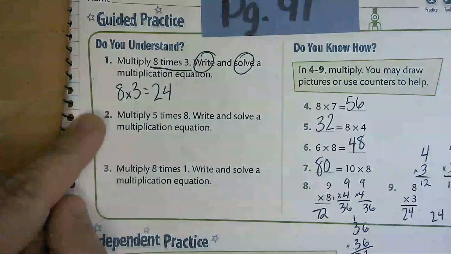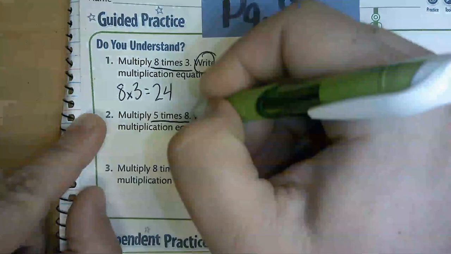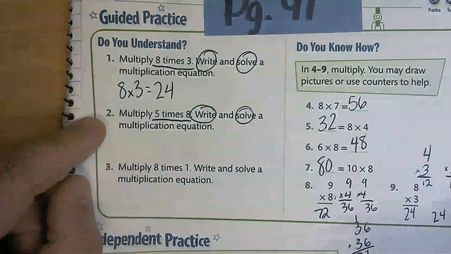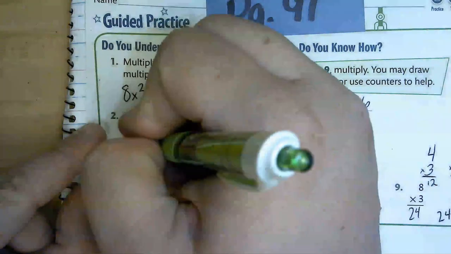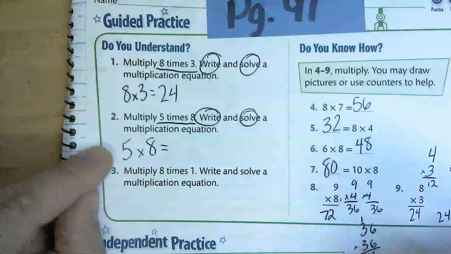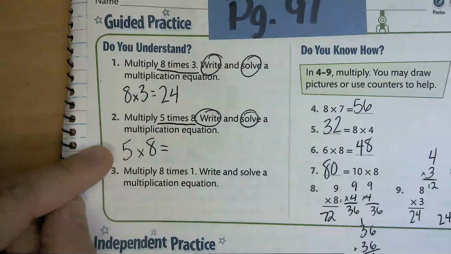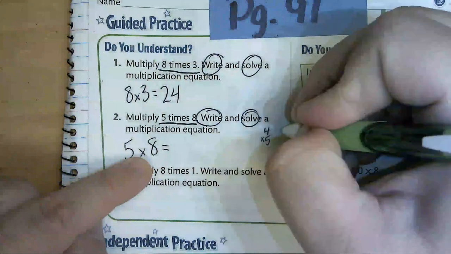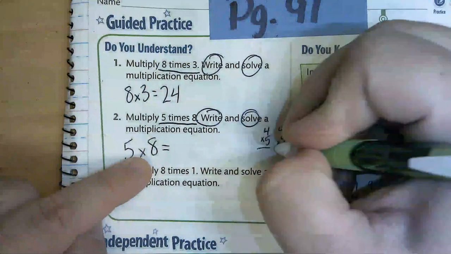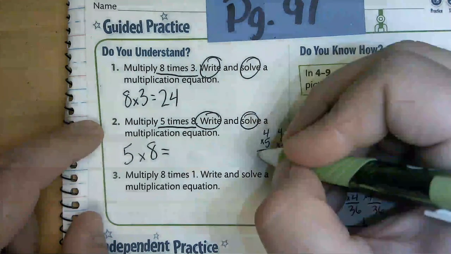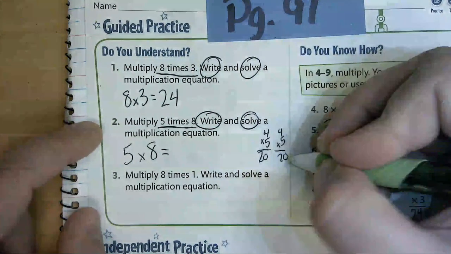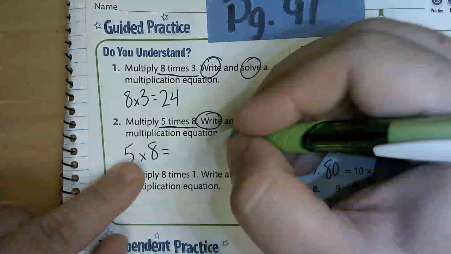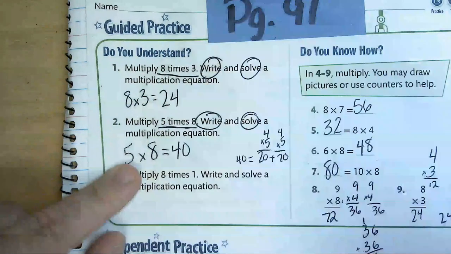All right. Now I can look at number 2. Number 2 says multiply 5 times 8. Circle write, circle solve. Same thing. How are we going to do that? All right, 5 times 8. There's how I wrote it out. This one we haven't really done yet, so I'm going to do this real fast. I'm going to break my 8 into 4 times 5 plus 4 times 5. So I took my 8, broke it into 2 groups. Well, I know 4 times 5 is 20, and then 4 times 5 is 20. And if I add those together, it equals 40. So my solving is going to be 40.